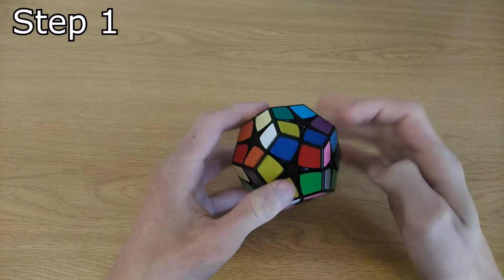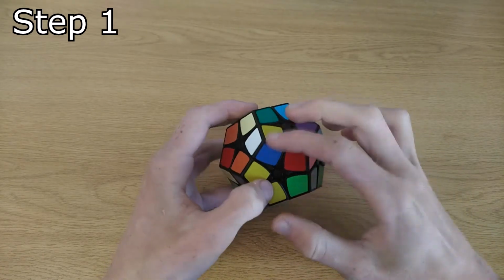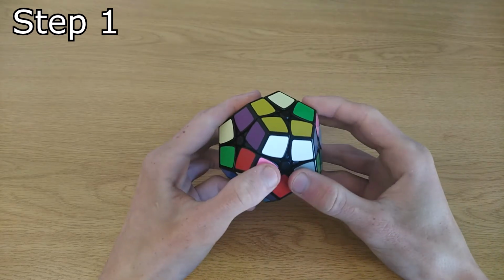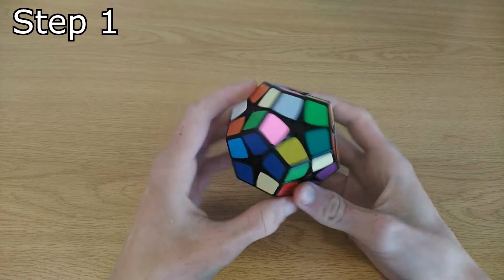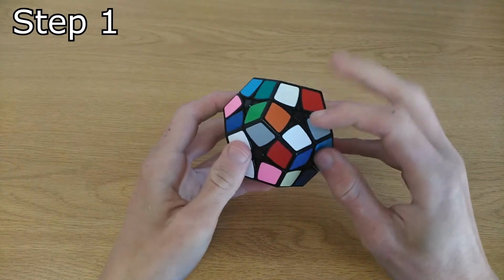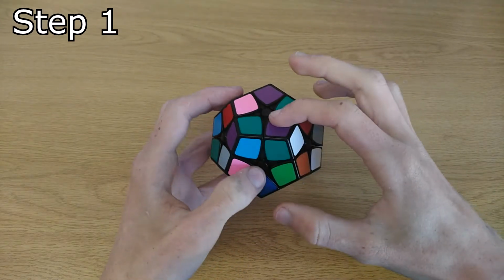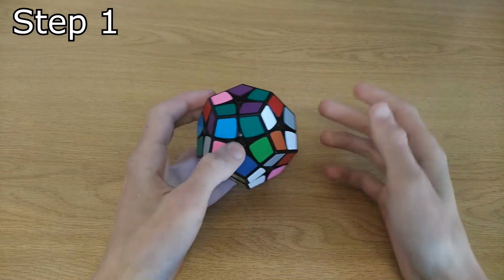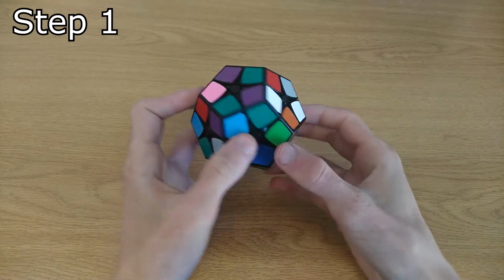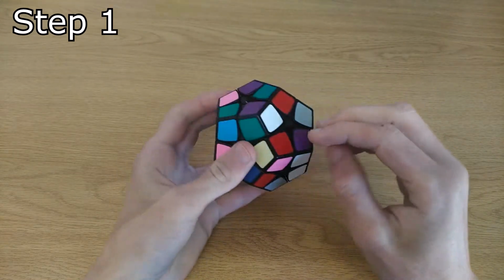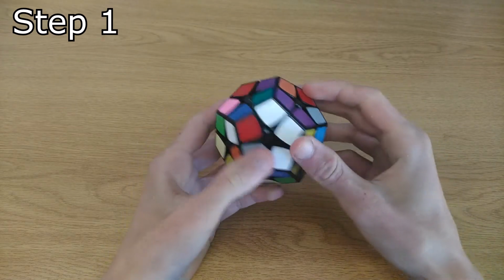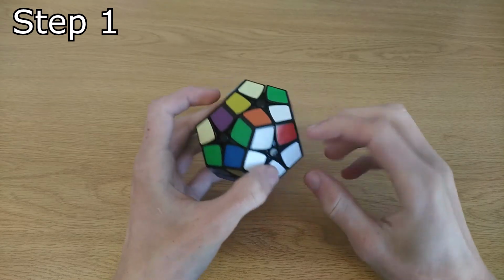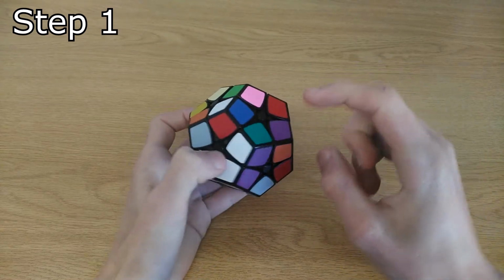And to insert this, you should know this from 2x2 or 3x3, you just insert it in the normal way. Now we can work with either white and blue or white and purple. And if I'm looking around, here's white and purple. So to get this sticker piece here, because we don't have edges, you can turn the bottom layer until this corner piece is where it needs to go and just insert it like that.